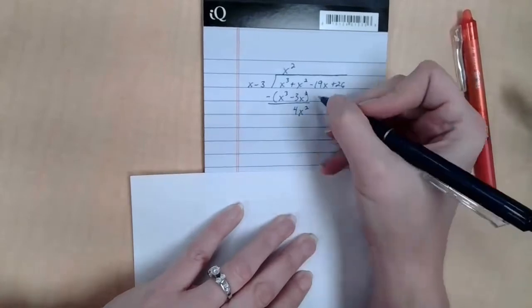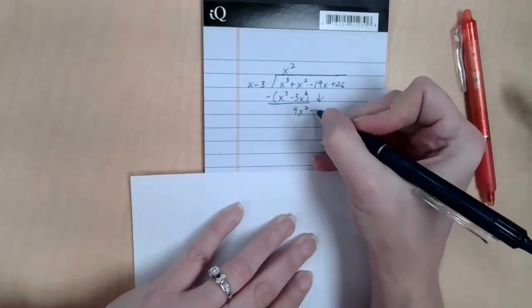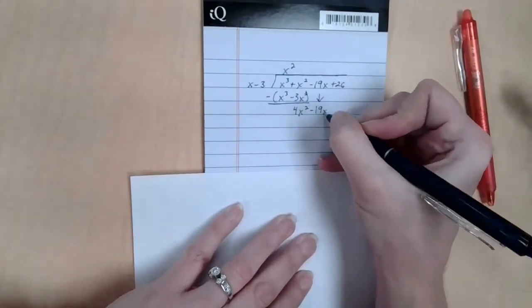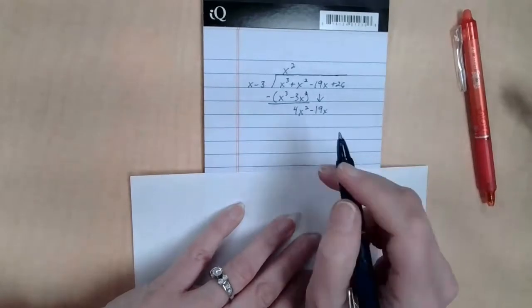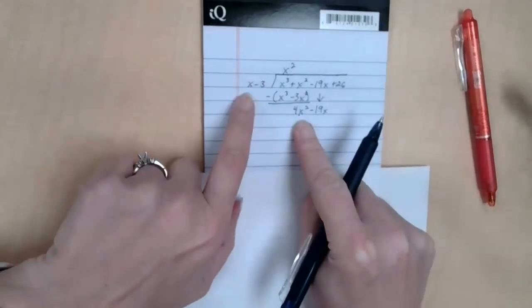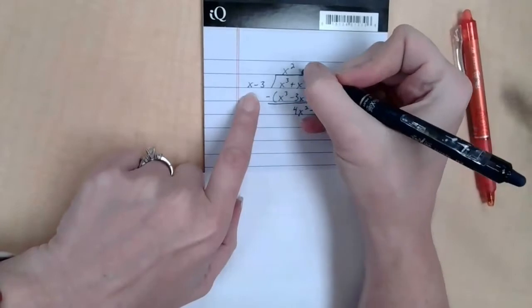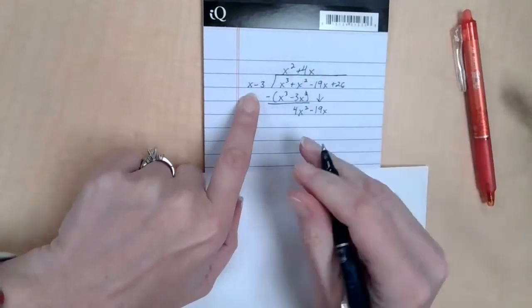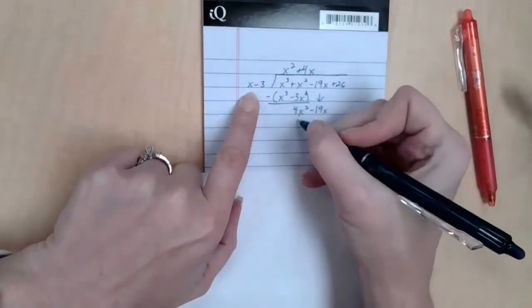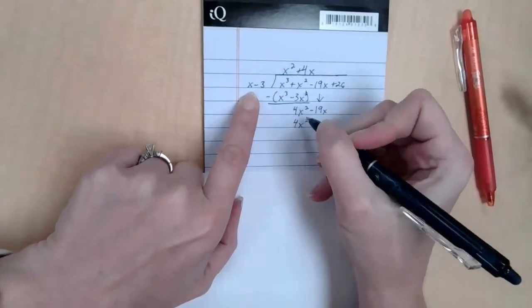All right. And then bring down the next number available, or the next term in this case, which is a minus 19x. Again, I would like for this to match with this, so I have x, I'm going to need the 4, and I'm going to need another x to multiply there. So 4x times x is 4x squared, yay, that matches.